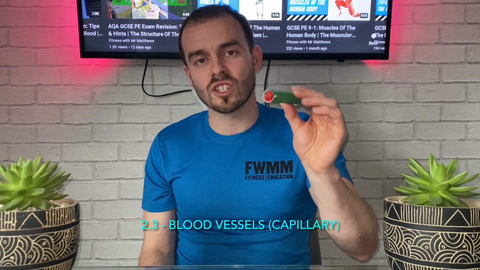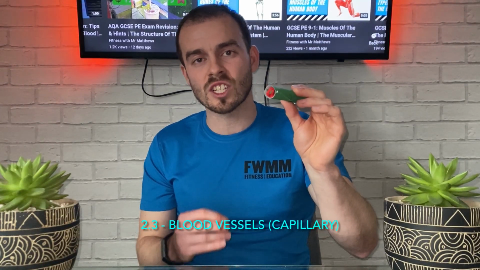So this is a capillary, and what you will notice straight away is it's very, very small in comparison to an artery and a vein. It has a very, very small lumen, and it also has a wall that is only 1 cell thick.